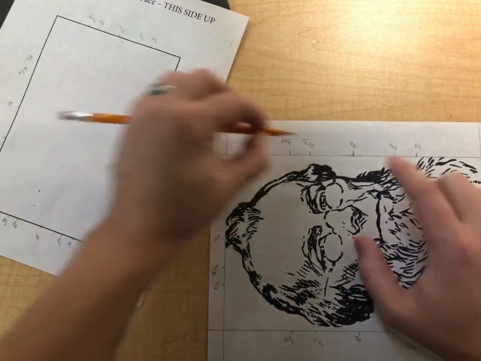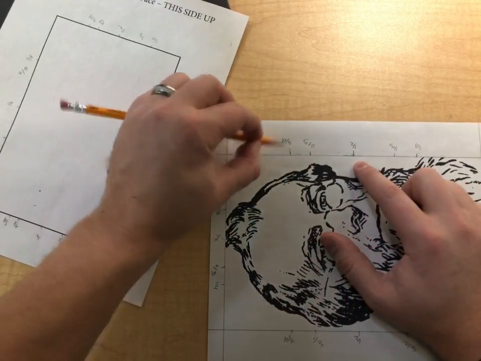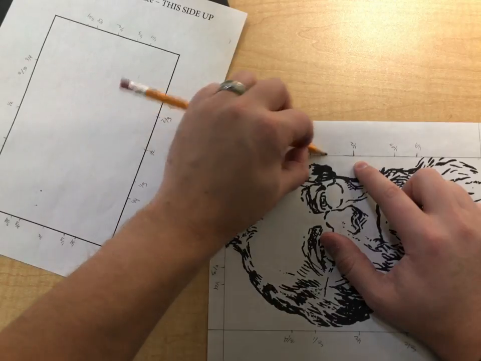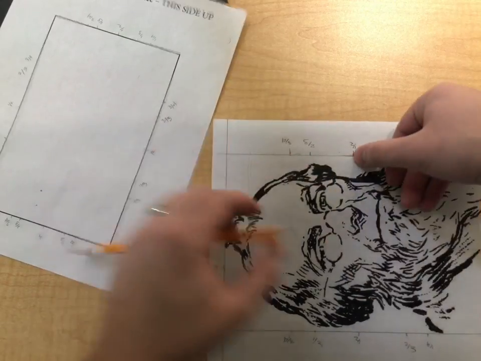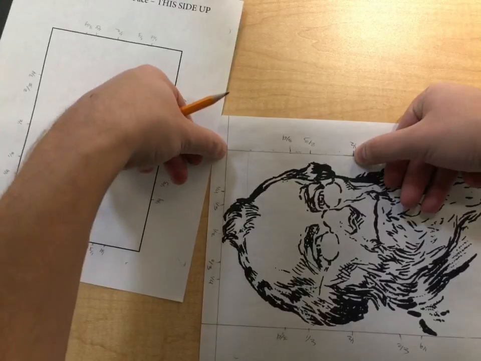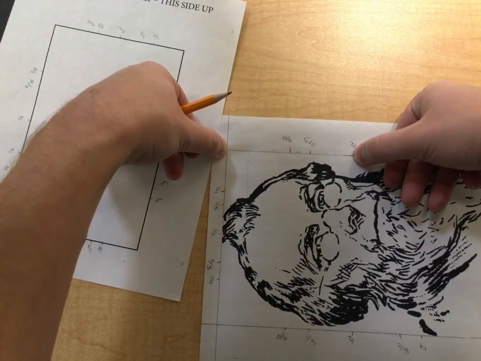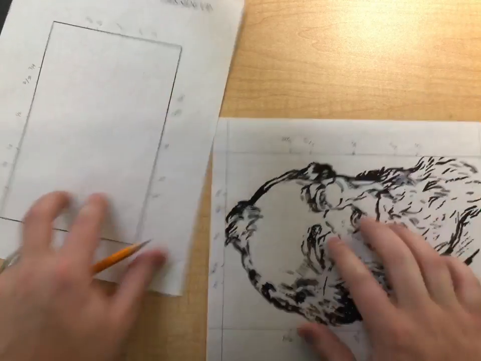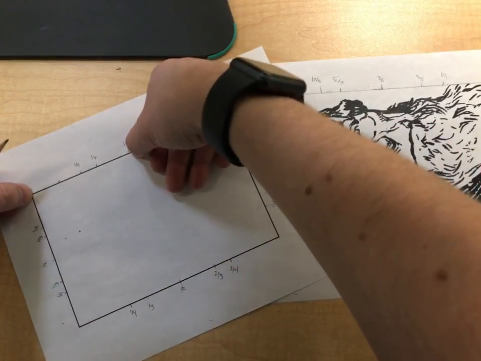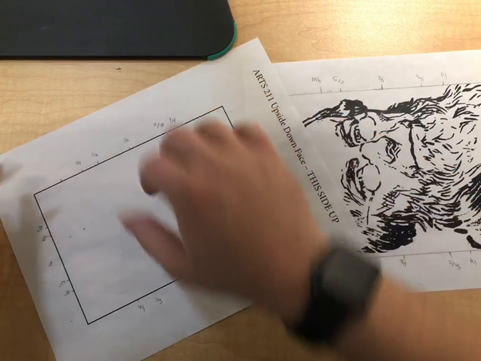Let's see if that works. 1, 2, 3, 4, 5. I would say if we go to the halfway point and divide that into 5 pieces, we'll have what we need. Come over here, find that same half, divide it into 5 pieces.